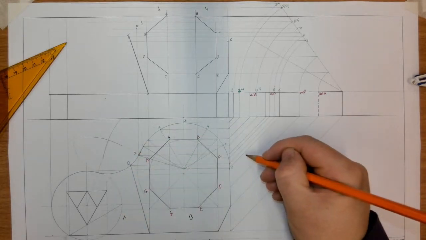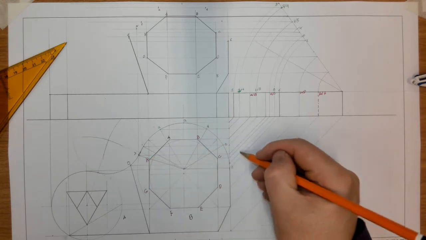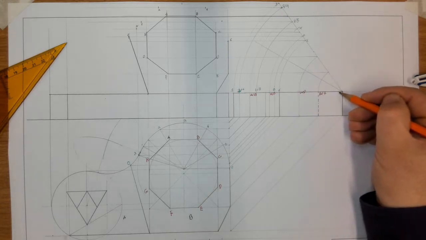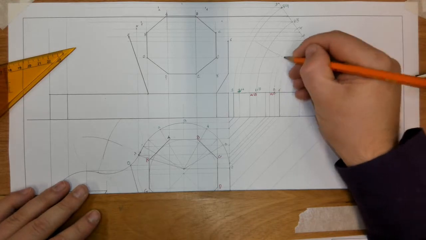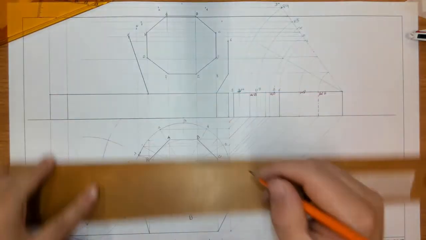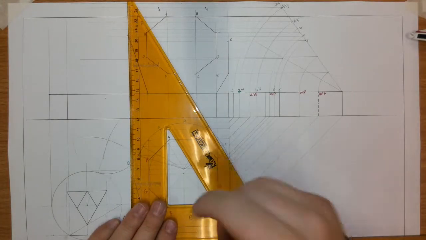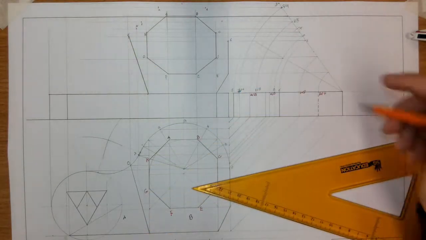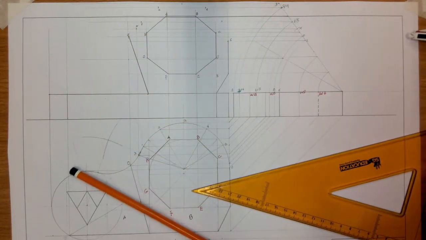So the only bit of rotation you have to do is from here, 0, inside. So this 0 to the 30 degree line, straight over to here, straight above from O. Okay, and they join together.